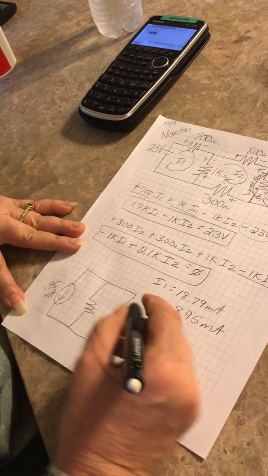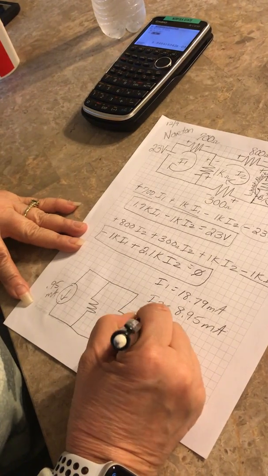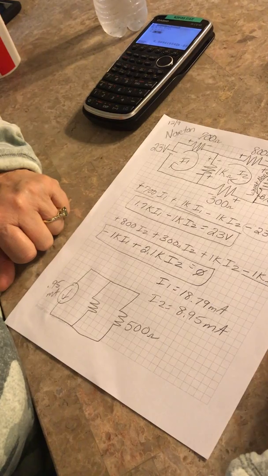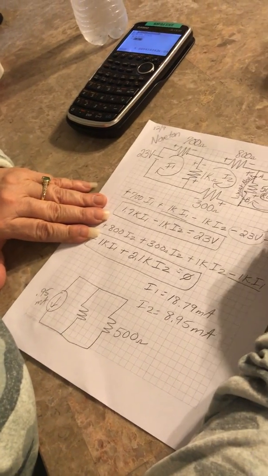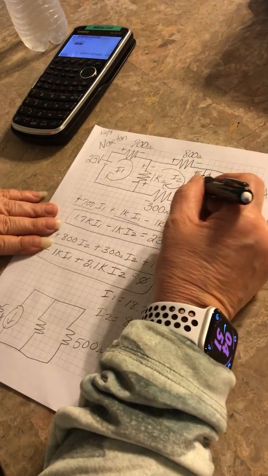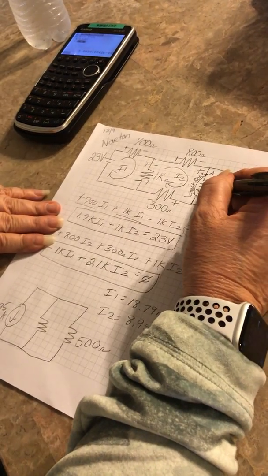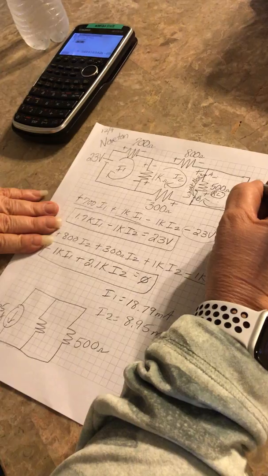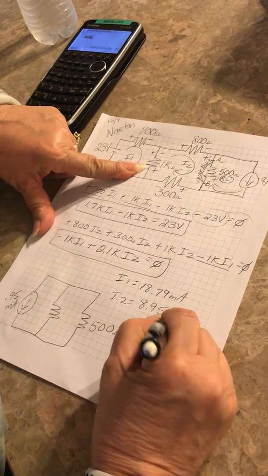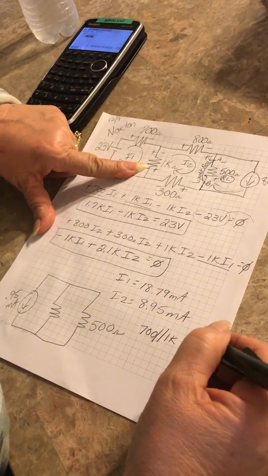Then, here's our load resistor, 500 ohms. Then we have to get our R Norton. How do we do that? We open this, we short the battery, and then we put the pretend current source here. So with this opened and this shorted, we have 700 in parallel with 1K.